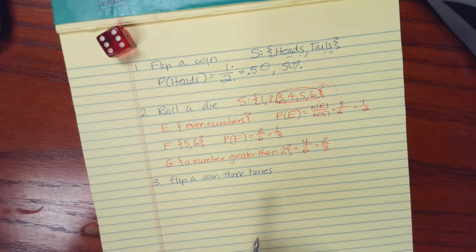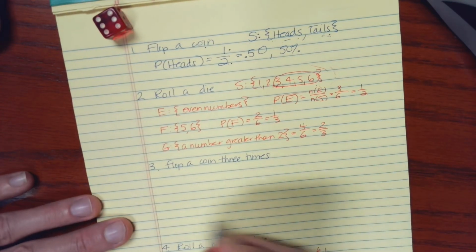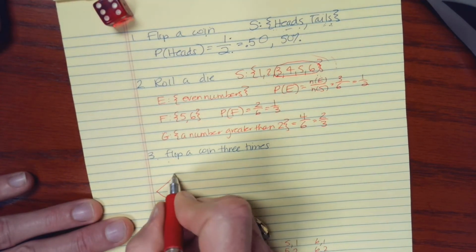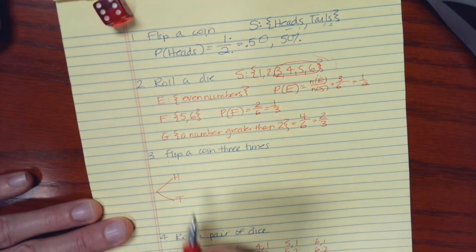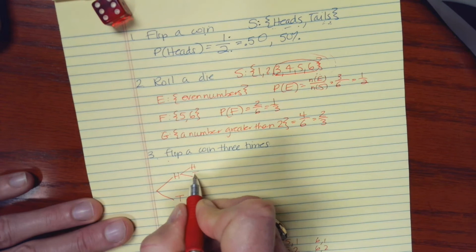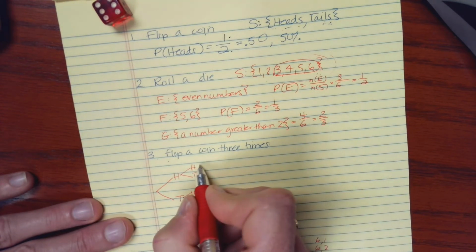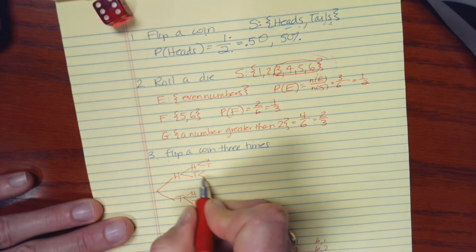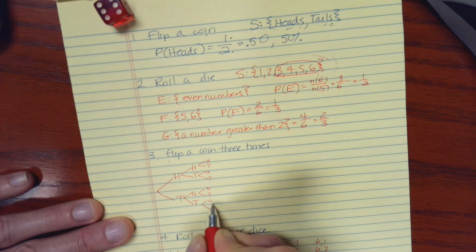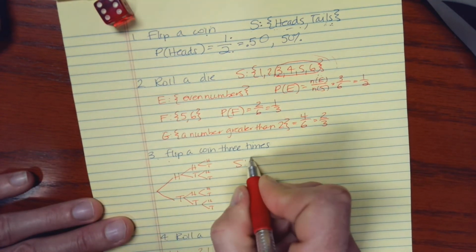So let's move on to another experiment where we flip a coin 3 times. To help us determine the sample space, I'm going to use a tree diagram. On the first flip of a coin, a person could get heads or tails. I'm just going to use H and T to represent those possibilities. On a second flip, once again, you have heads or tails. And of course, those are the same on the third and final flip of the coin.